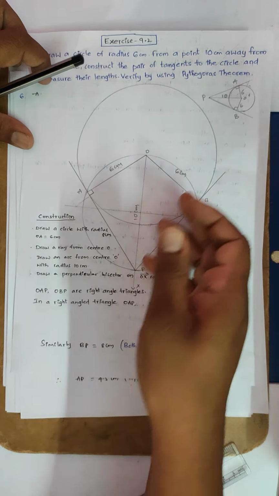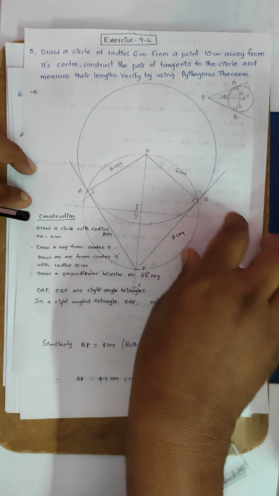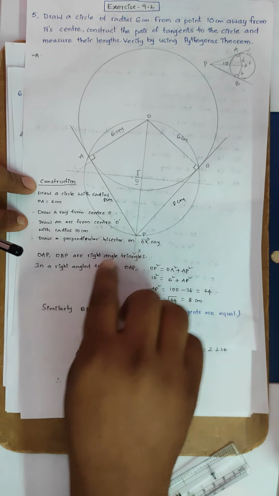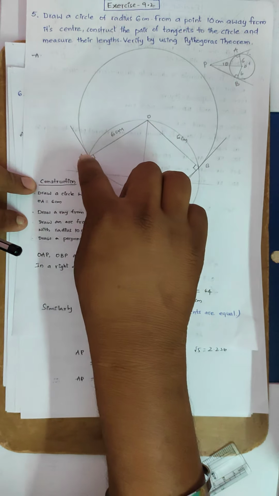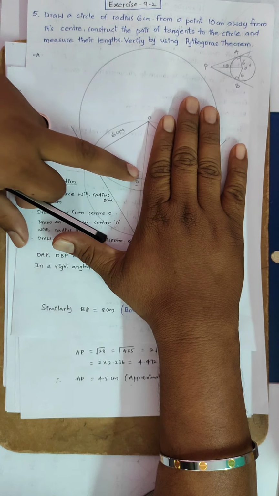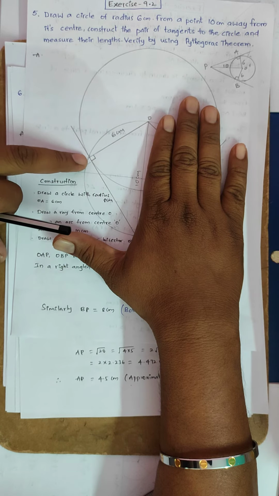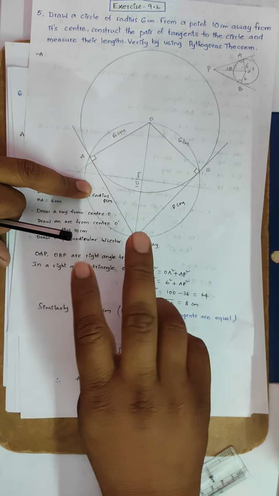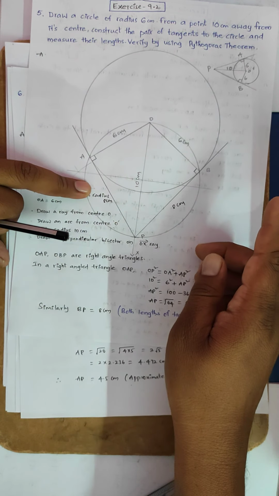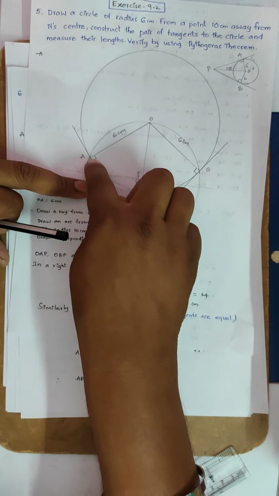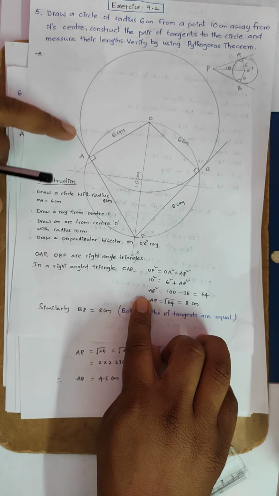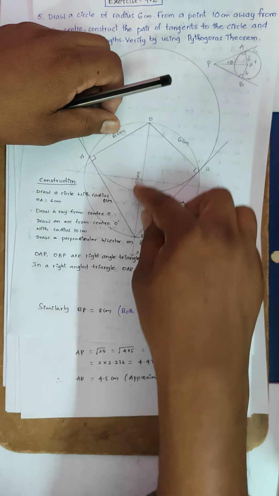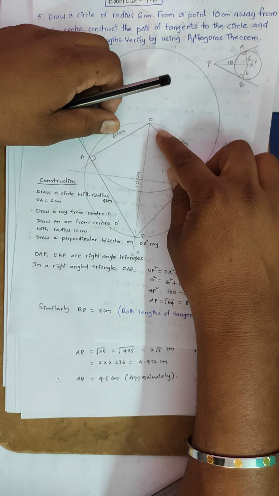Like this, you write a few points on how you constructed this diagram, and verify by using the Pythagoras theorem. In this diagram, OAP is a right angle triangle, with the right angle at point A. In the same way OBP is also a right angle triangle. In a right angle triangle, hypotenuse square is equal to side square plus side square. We know the value 6 centimeter. Another one is 10 centimeter. Hypotenuse is 10 centimeter. Perpendicular side is 6 centimeter.